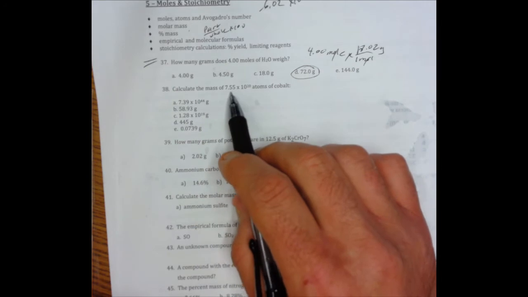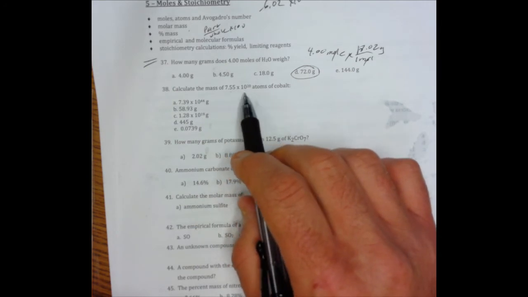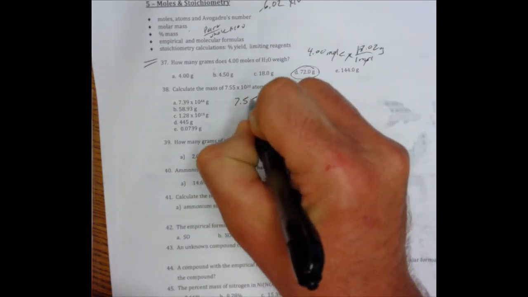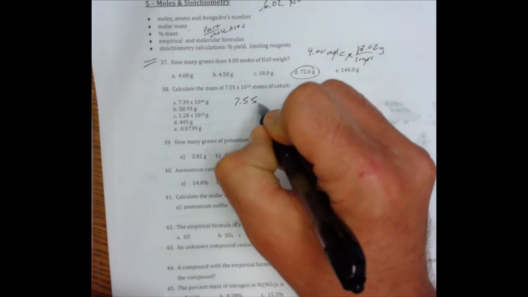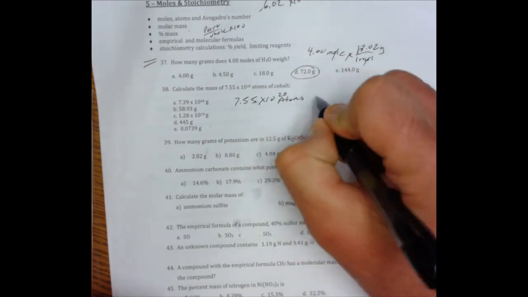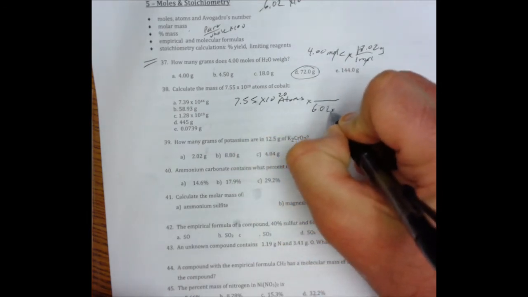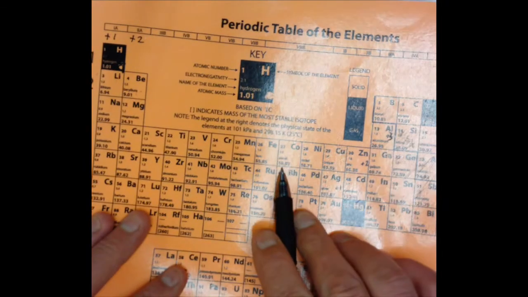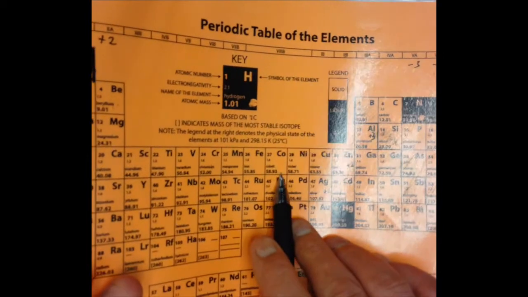Calculate the mass of 7.55 times 10 to the 20th atoms of cobalt. 7.55 times 10 to the 20th atoms. Every 6.02 times 10 to the 23rd atoms, since it says atoms, we know we're using Avogadro's number, is 1 mole. And cobalt, every 1 mole of cobalt, look at the periodic table, weighs 58.93 grams.